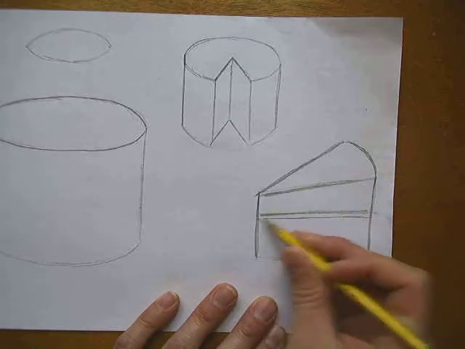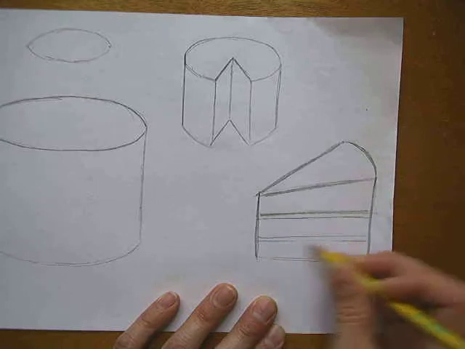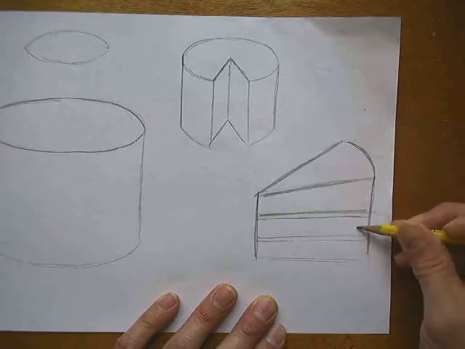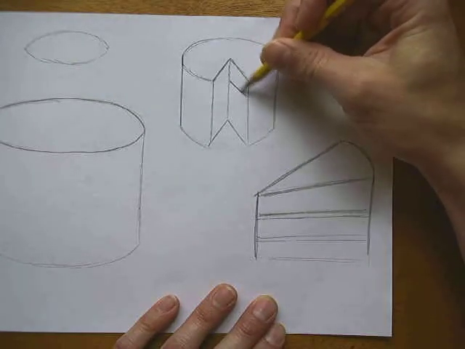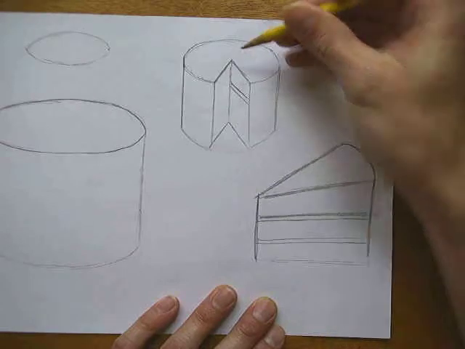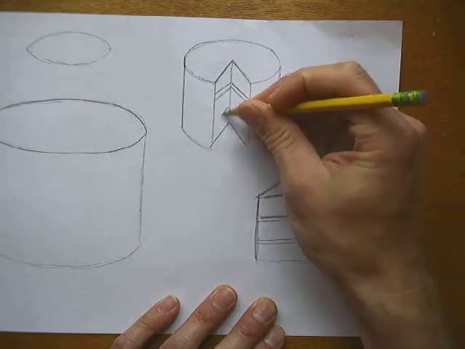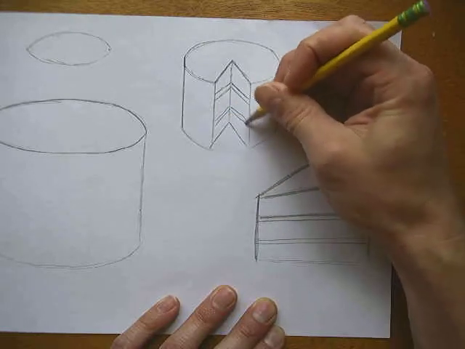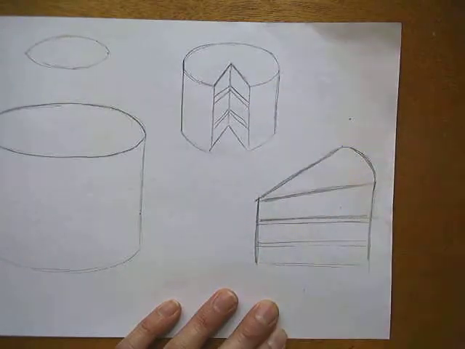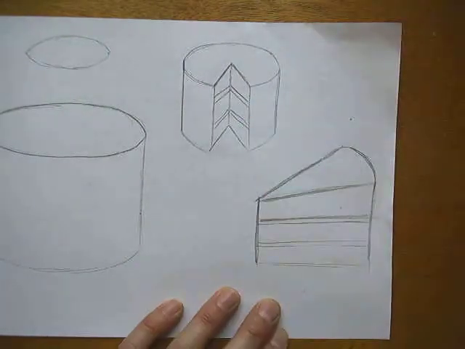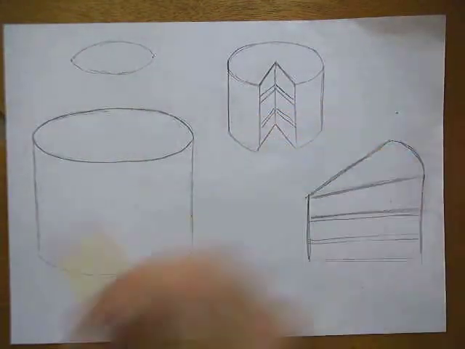The first thing I'm going to do with this one, with that slice cut out, is draw two little skinny lines there. That's going to be my icing. And then two little skinny lines there. That's going to be another icing. So cake, icing, cake, icing, cake. I'm going to do the same thing up here if I'm drawing this one. Little skinny lines in an upside down V. Little skinny lines in an upside down V. And then those would give me my icing layers between my cake layers.